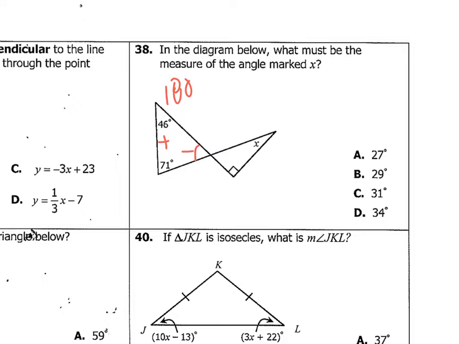Then, notice that this angle and this angle are equal because they're vertical. So whatever you get here will also be your angle here. Now you've got two angles. This is 90, and whatever you got for this one, add them together and use 180 to figure out what x is.